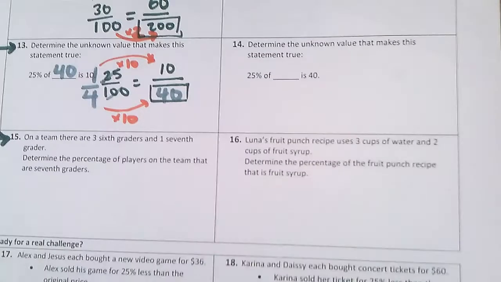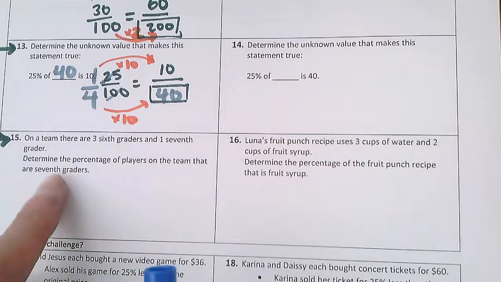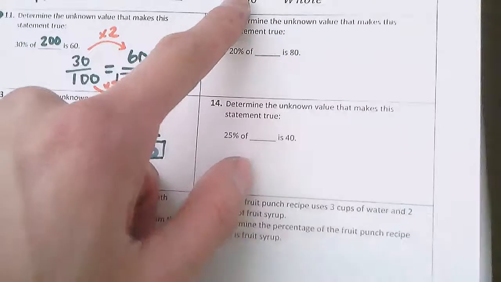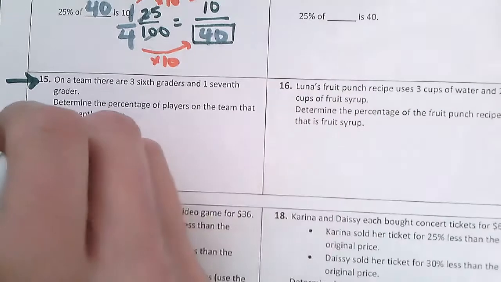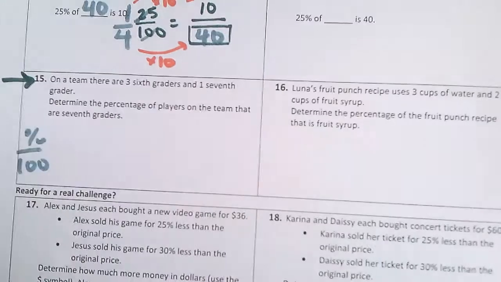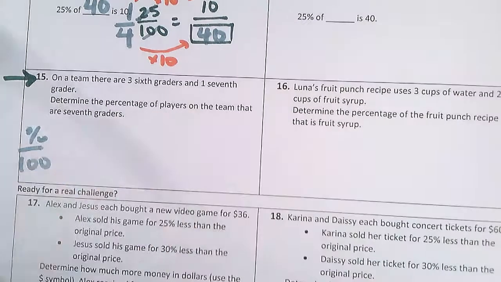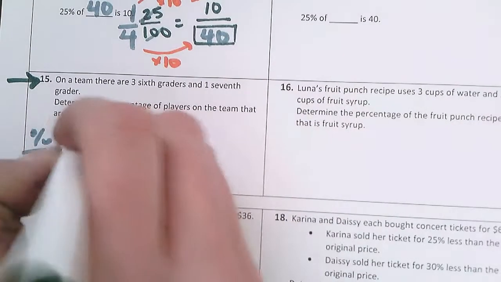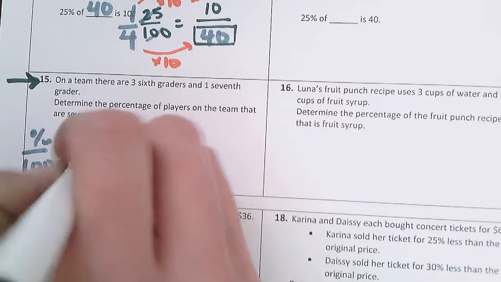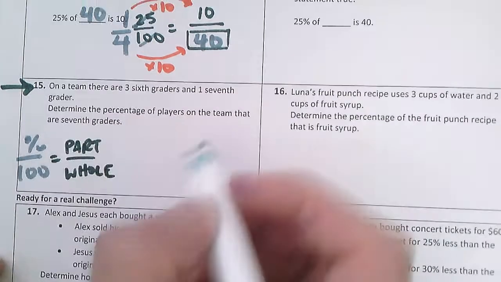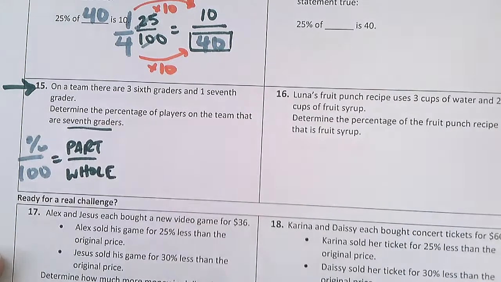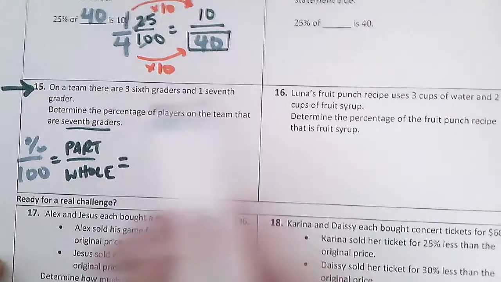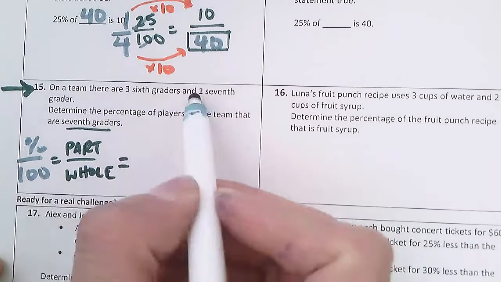So this time we want to find the percent, and they're giving us the part and the whole. I'm just going to rewrite this down here. The percent out of 100 is equal to the part over the whole. And we want to find the percentage of the team that is 7th graders. So the part that we want is the number of 7th graders. There is 1 7th grader.